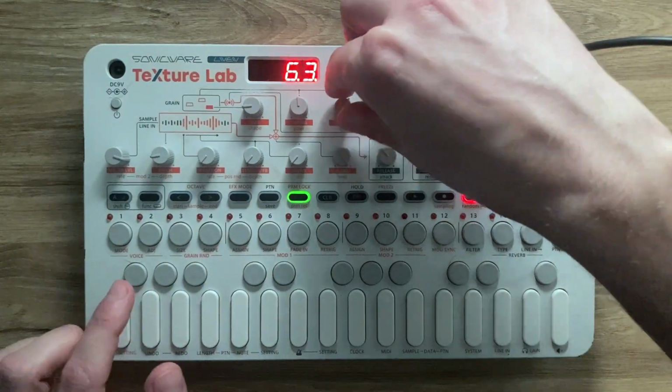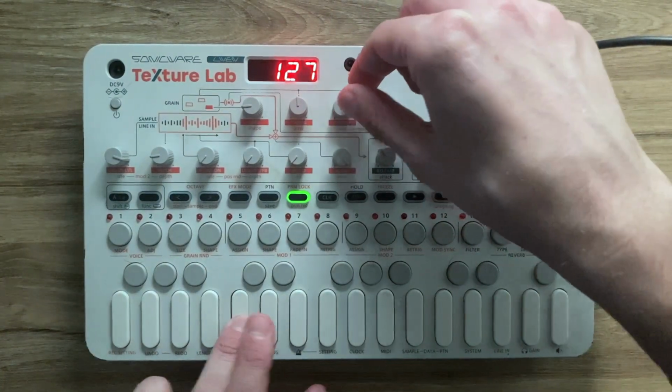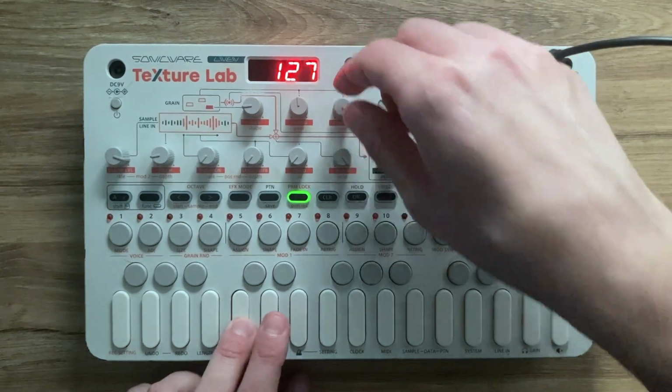we turn our density all the way up, this is just a demo for the texture.